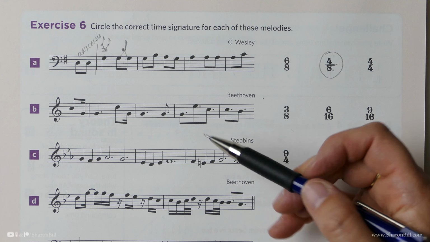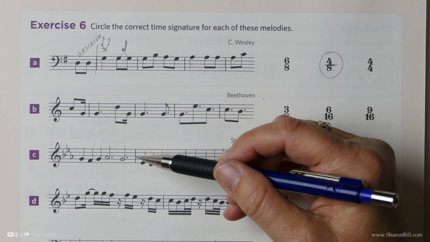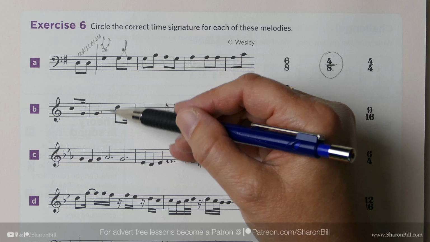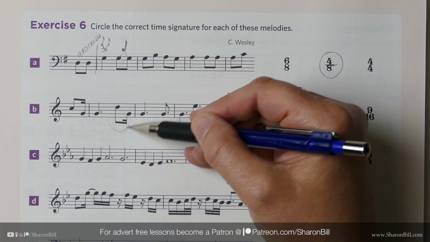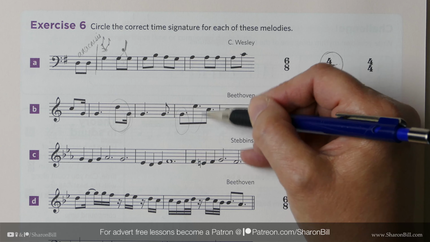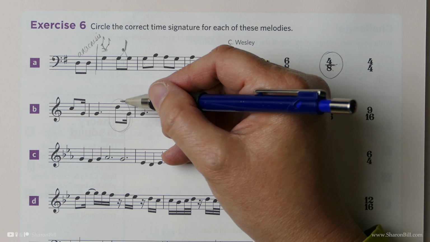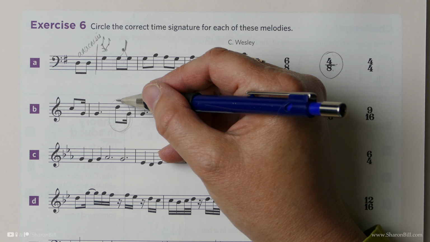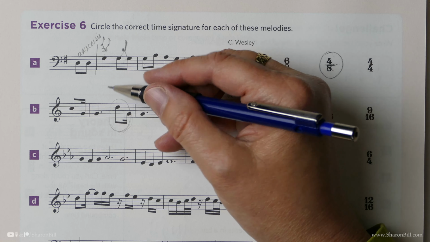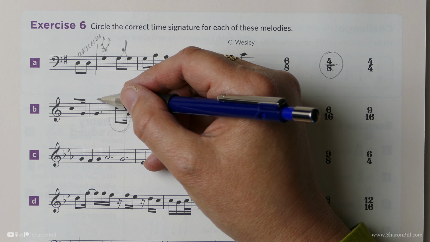Now this next exercise, we can see that we're in groups of 3. We can see there's a group of 3, and that's the clue really. Here's another nice big clue. And that tells us that we're going to be counting in compound time. So let's see what we've got. Let's break it down into quavers first of all.